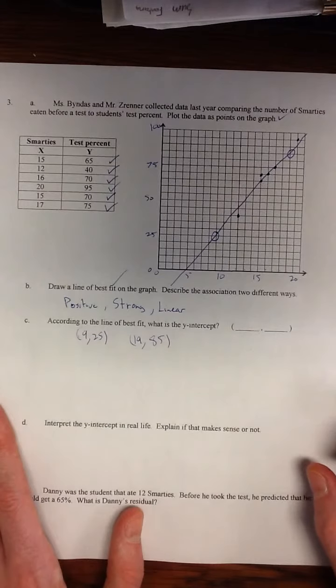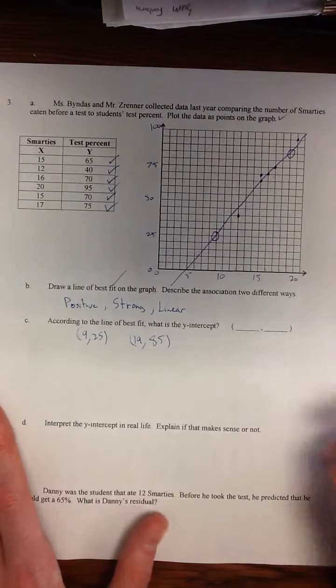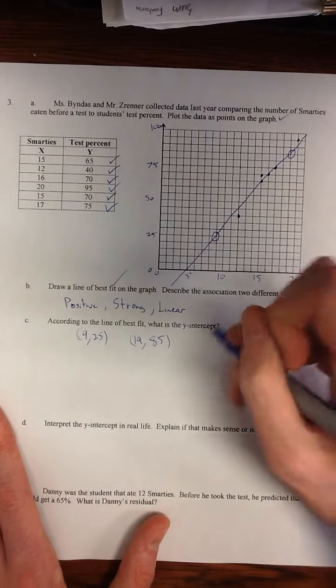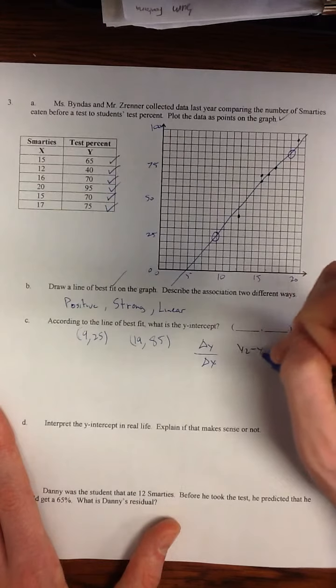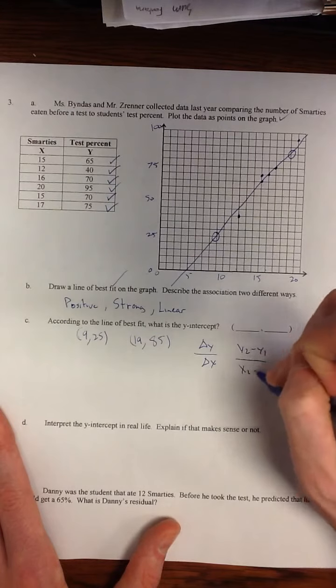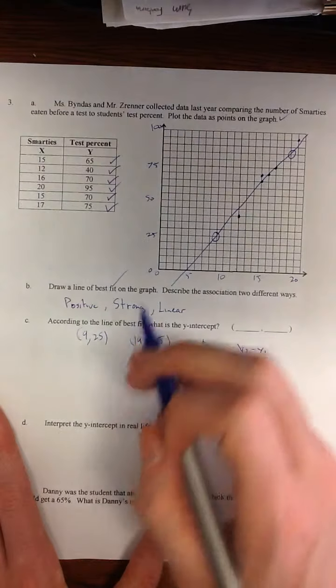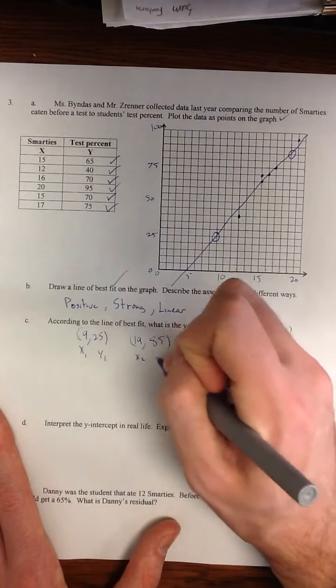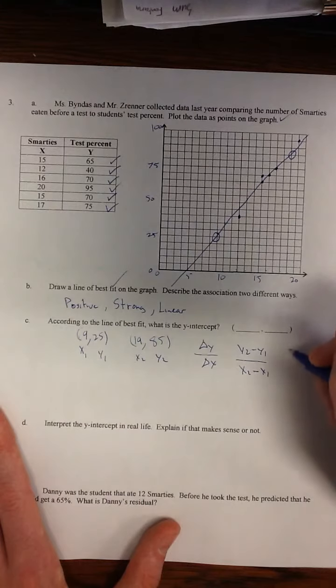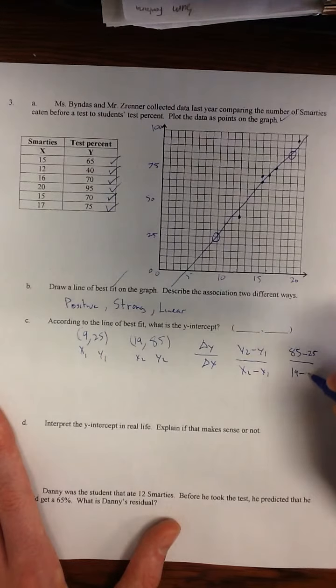Now I have to get the line for my 2 points. Alright, so that's going to be the slope equation. That's the delta y over delta x: y2 minus y1 over x2 minus x1. I'm going to call this one x1, y1, x2, y2. So I get 85 minus 25 over 19 minus 9.